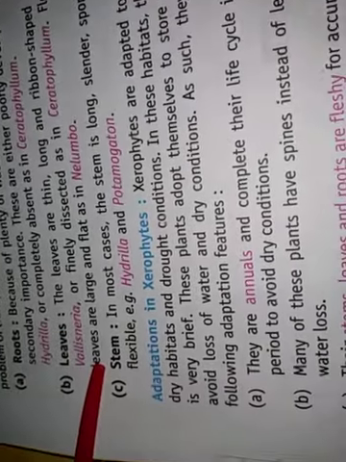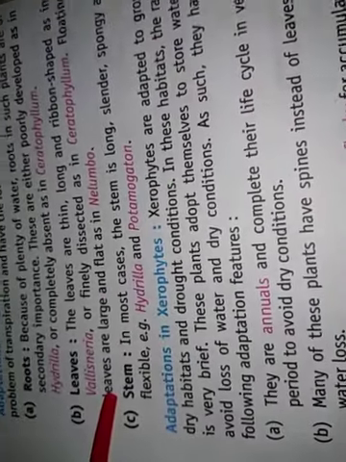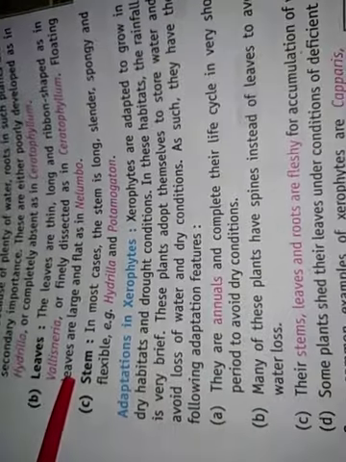Now let's see adaptation in xerophytes. Xerophytes are adapted to grow in dry habitats and drought conditions. In these habitats, the rainfall is very brief. These plants adapt themselves to store water and avoid loss of water in dry conditions. As such, they have following adaptation features. First, they are annuals and complete their life cycle in very short period to avoid dry conditions. B. Many of these plants have spines instead of leaves to avoid water loss.